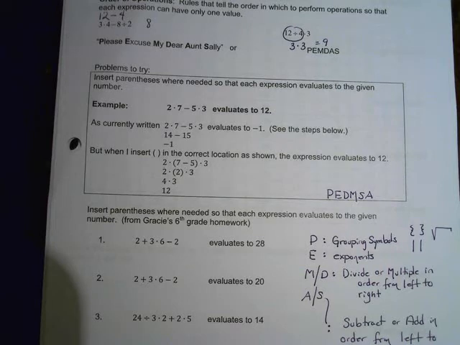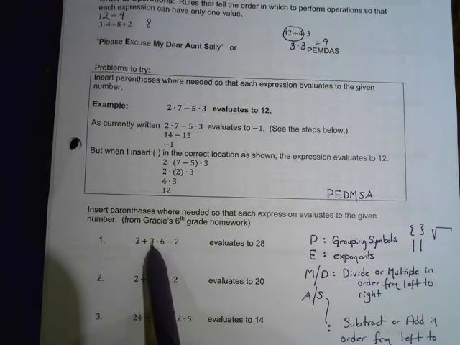You might need more than one set of parentheses. I'm not sure. I can't remember. So give it a try. Okay, so I'm staring at this one. Normally we would multiply first, right? But we want to be able to have this evaluate to 28. So let's see, where did you guys insert the parentheses so that it would equal the 28?